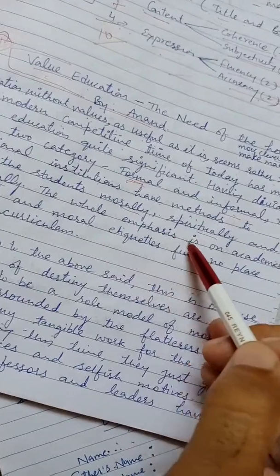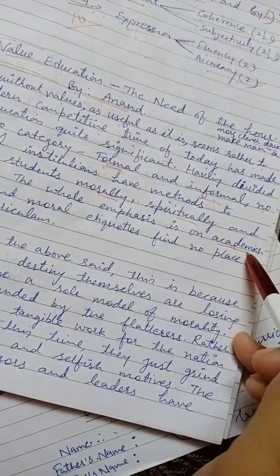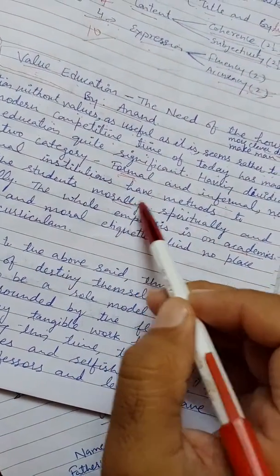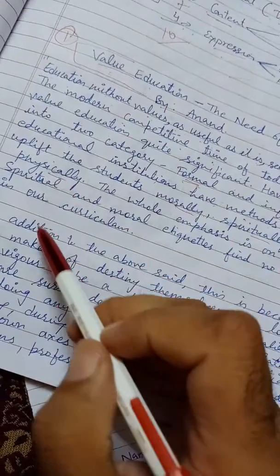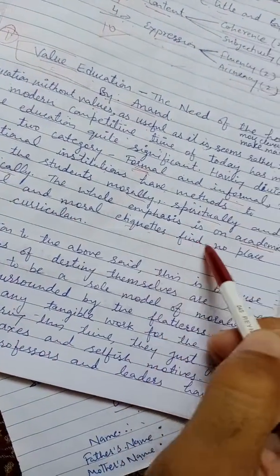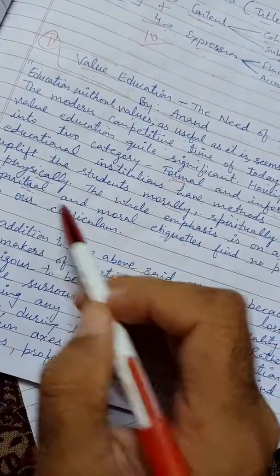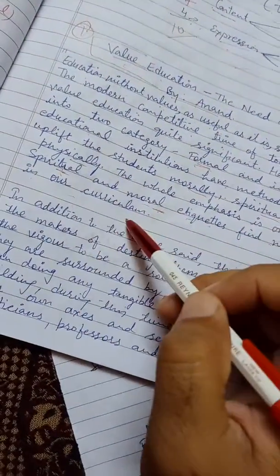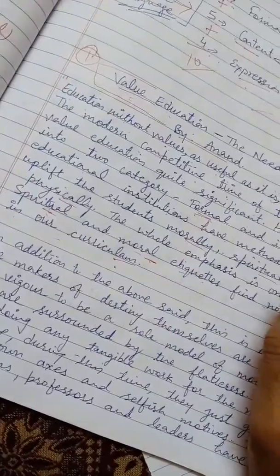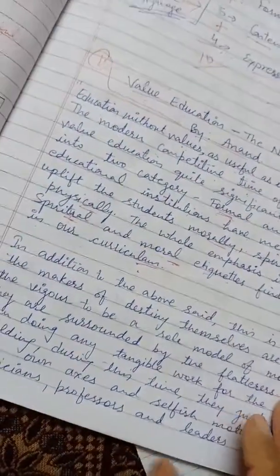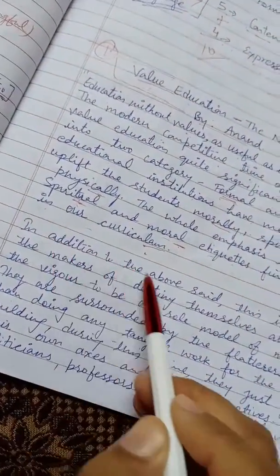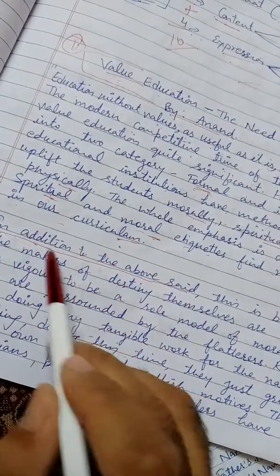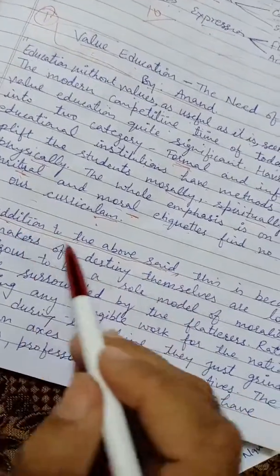Now, the whole emphasis is on academics. The whole emphasis is laid on academics rather than moral, spiritual, and physical. Spiritual and moral etiquettes find no place. It means spirituality and morality find no place in our curriculum. Curriculum means the framework which is given by the NCERT. Then, in addition to the above said, see, I have used this kind of compound words here.